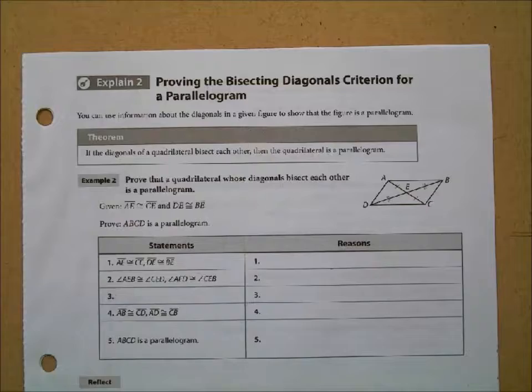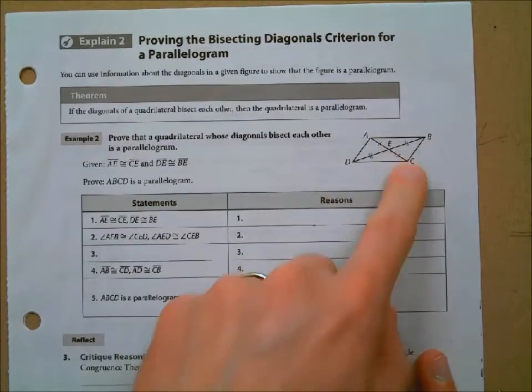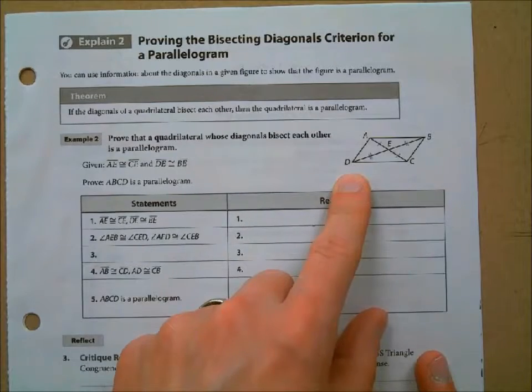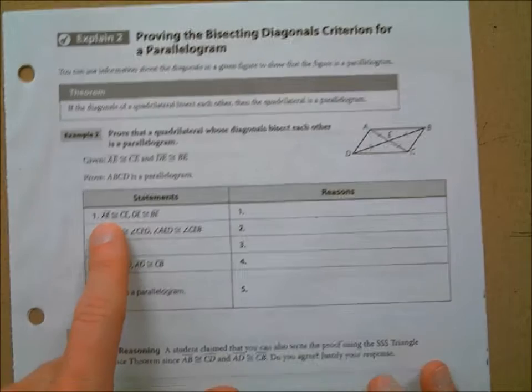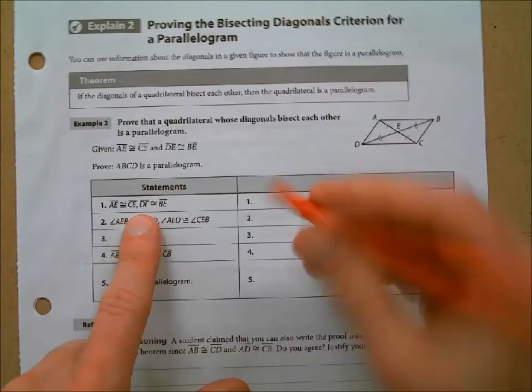Okay, so here we've got a quadrilateral where the diagonals are bisecting each other. So we'll go ahead and run through this proof here. AE is congruent to CE, DE is congruent to BE. So that is given information right there.